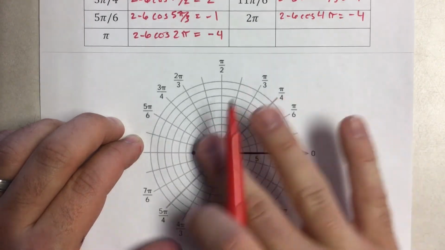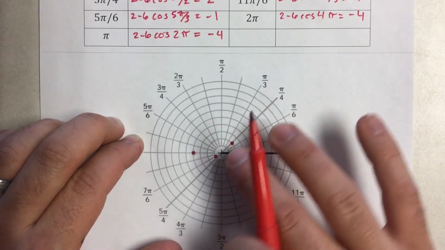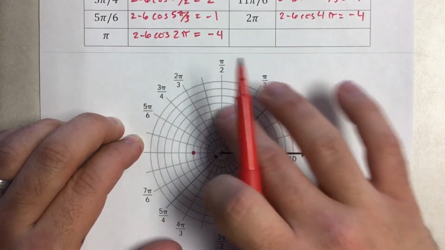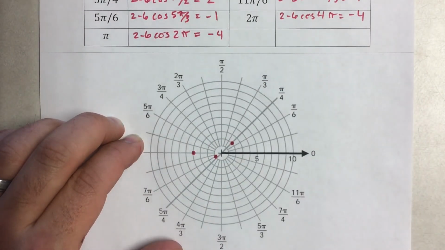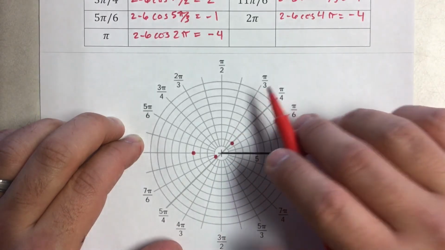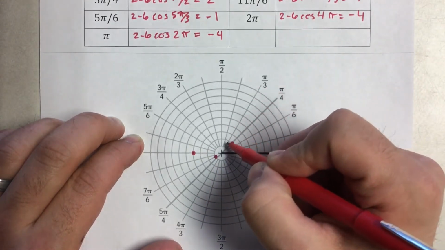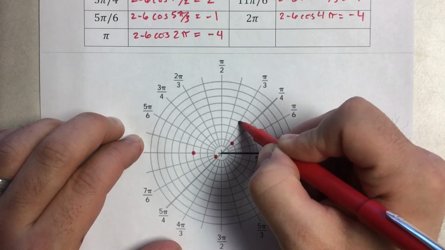One mistake that we can make here, first of all, is just not plotting our points on the correct distance from the center, the correct circle. Just be very, very cautious as we go through. Then at pi over 3, we have 5. So 1, 2, 3, 4, 5.